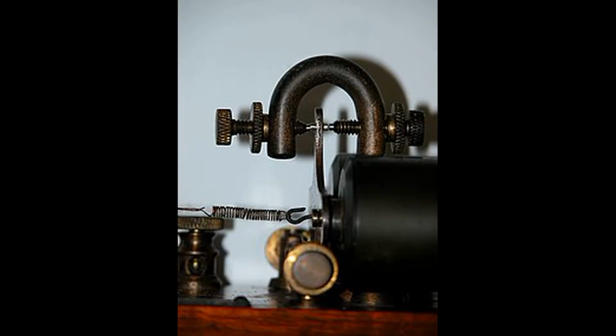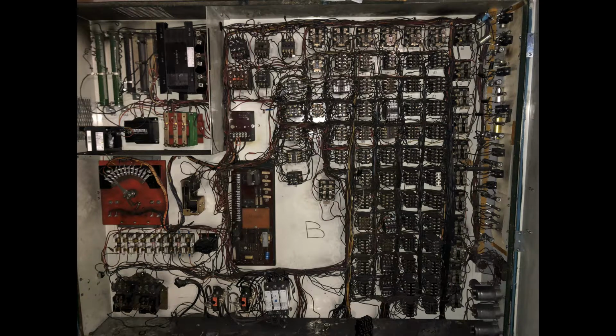If anyone's interested, the relay, I just read it. It's not like I knew this before, but I thought it was pretty interesting, so I would add this in here. The relay was invented in the 1840s, and this is one from a telegraph machine. So relays have been around for a while. When I first started, this is what a panel looked like.